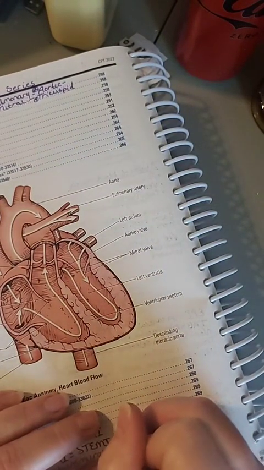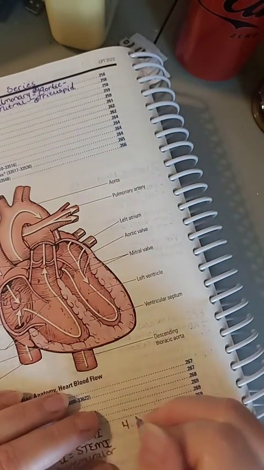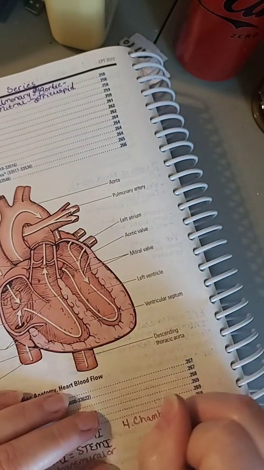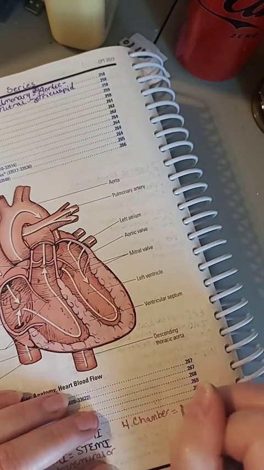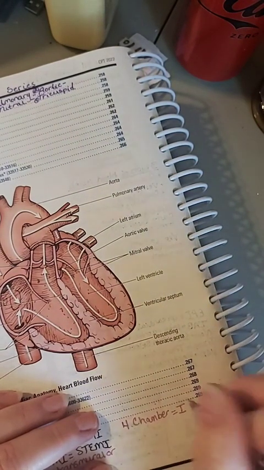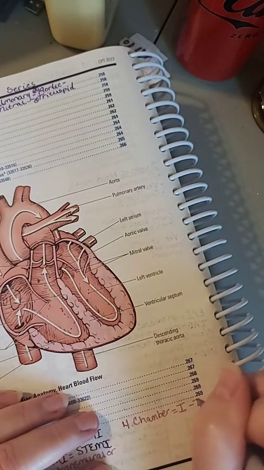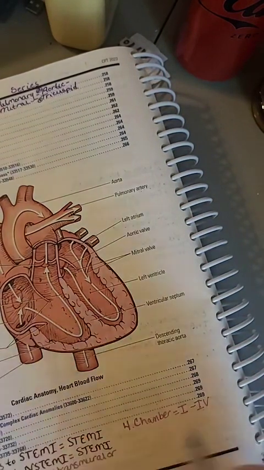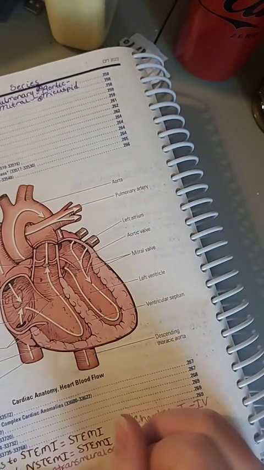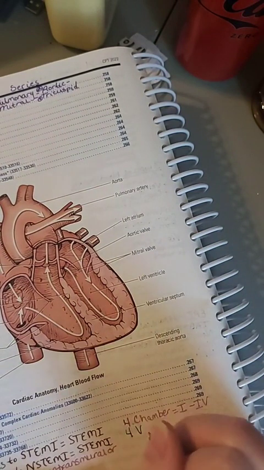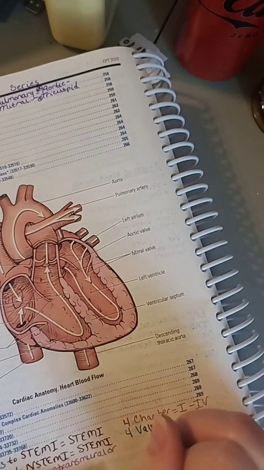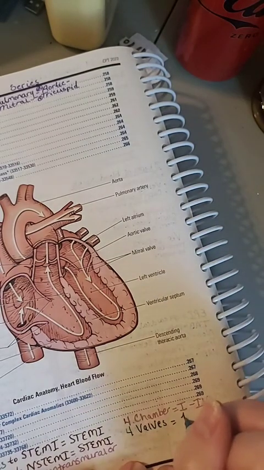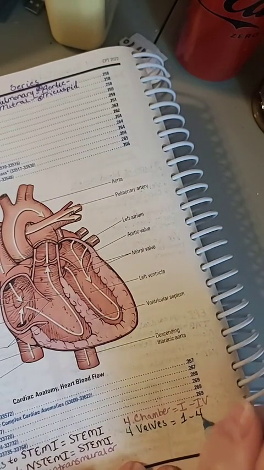What I like to do is write 4 chambers, and they equal the Roman numerals I through IV. And then you can label them however you want. It doesn't matter. There are 4 valves, and I label them 1 through 4.